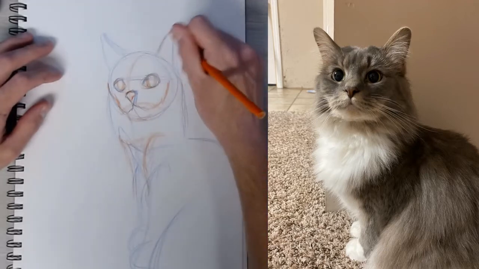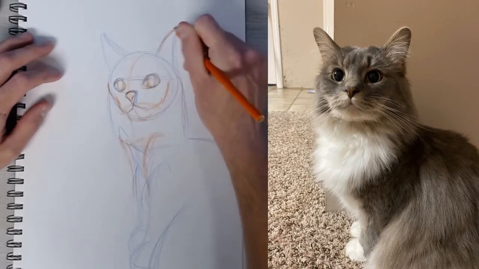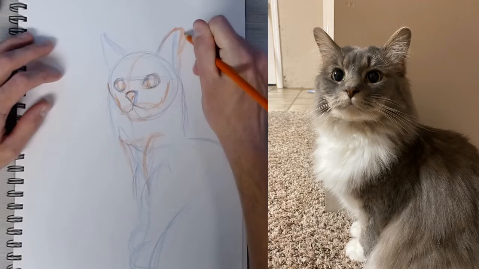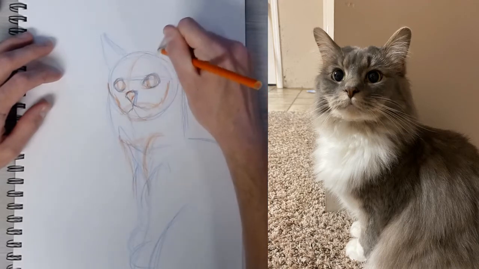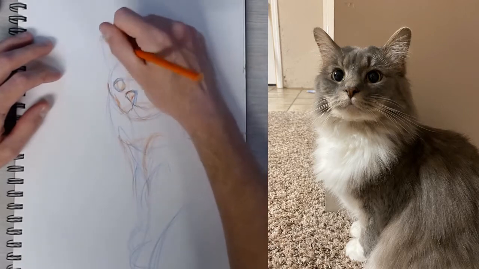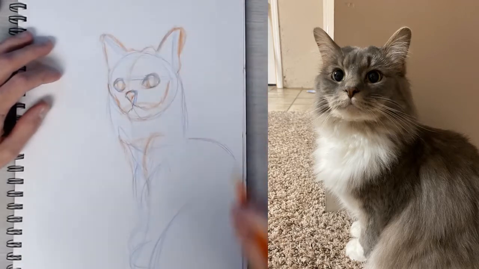And then the ears. Ears come up and around. Kind of come up to a point, then down and over, kind of like that. So basic shapes with the cat.